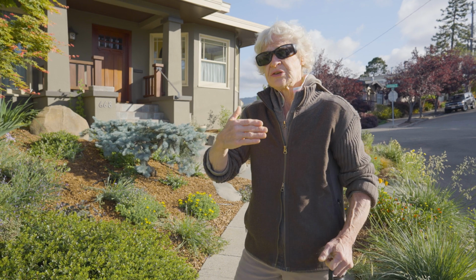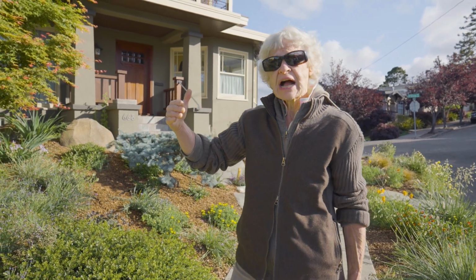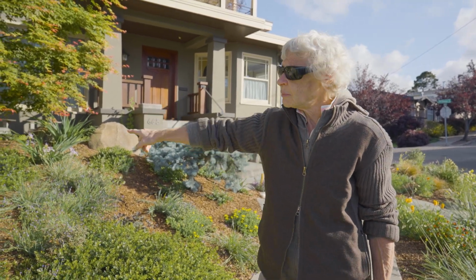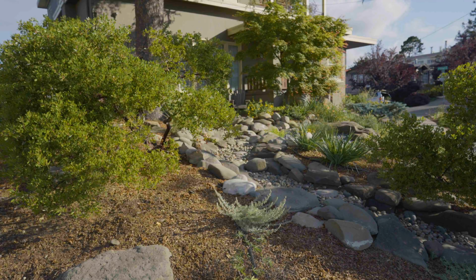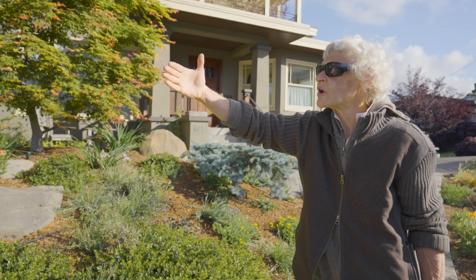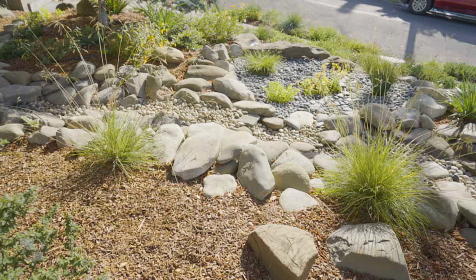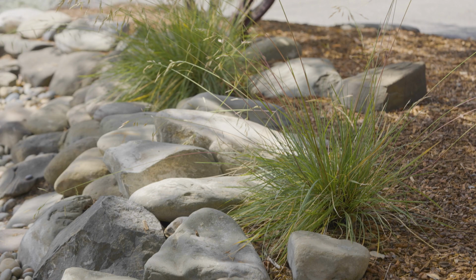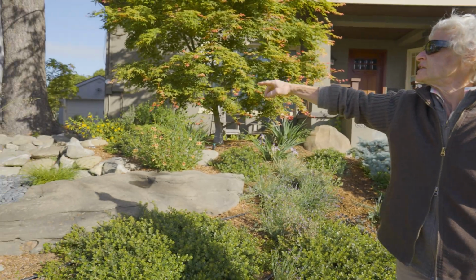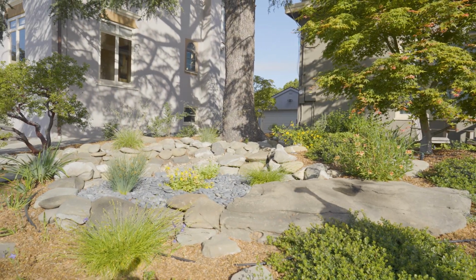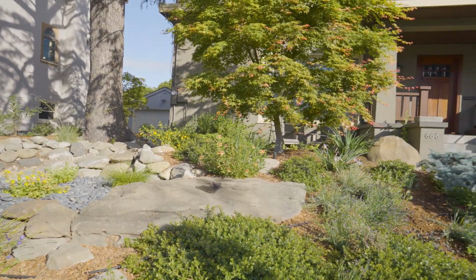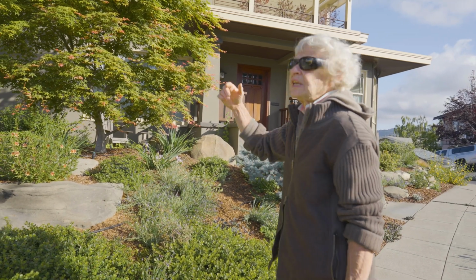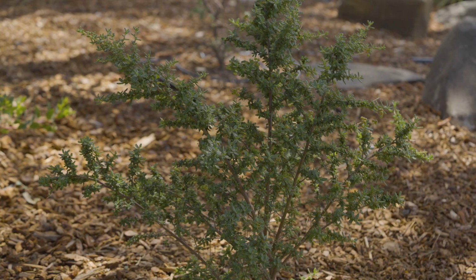Then what we did, we used plants. Remember how I connected the boulder to the dry creek bed with the wetlands and raised the dry creek bed. And then we placed 2 grasses behind the dry creek bed. And behind that are some more plants, notably the Ceanothus dark star.